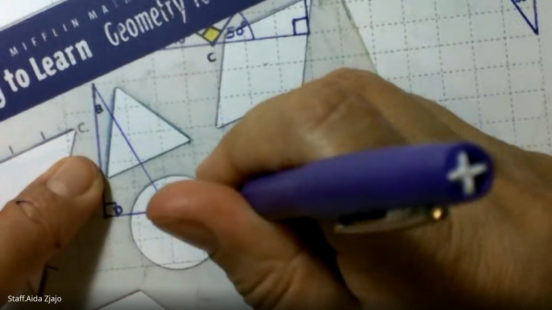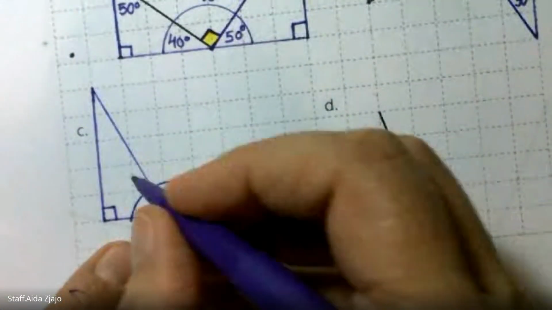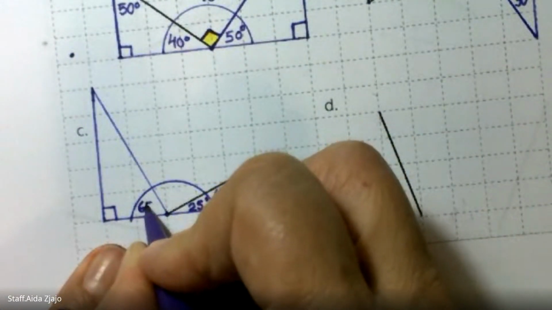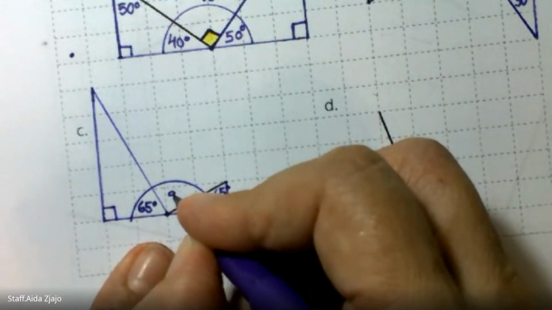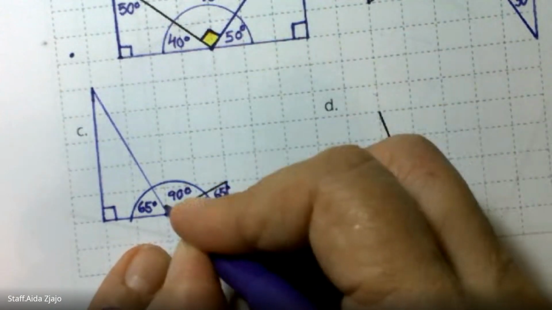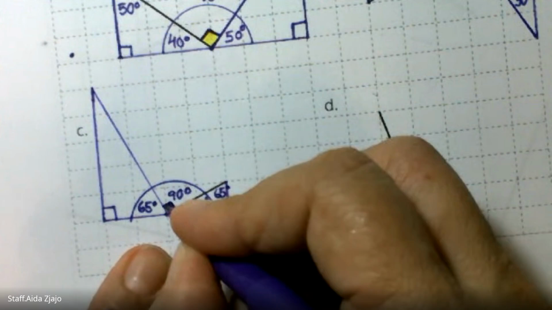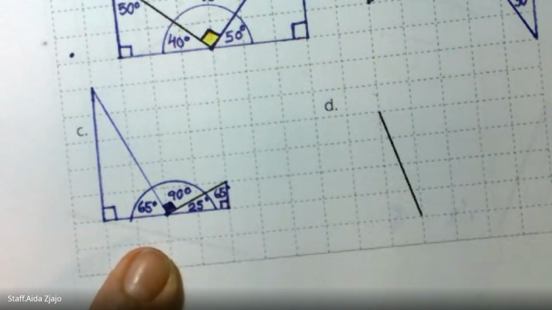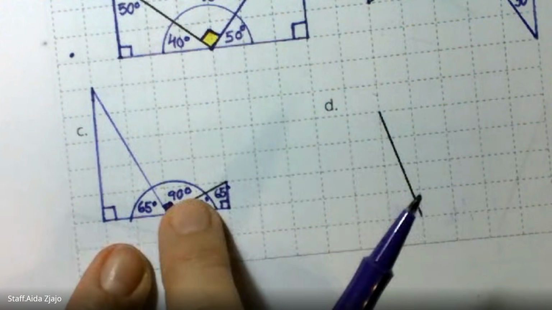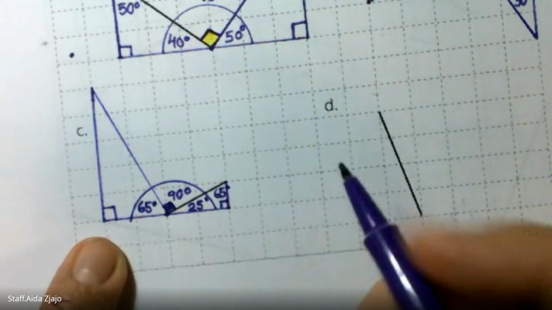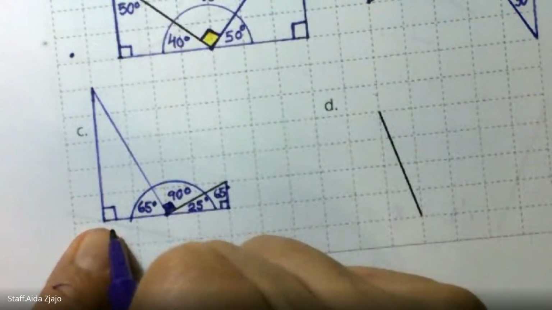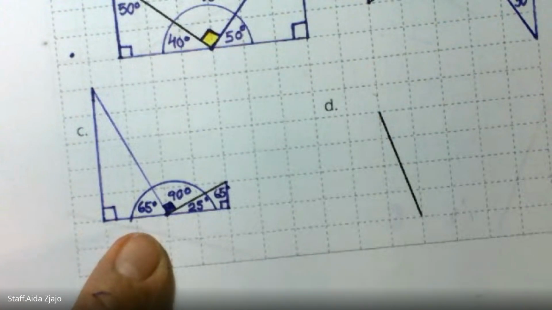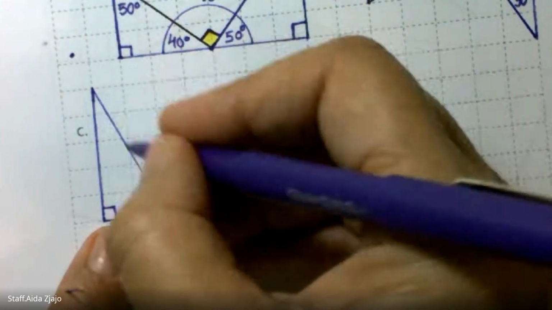So it's going to be 25 degrees, 65 degrees, and then 90 degrees right here. So all together I can make it nice. So that is 180 degrees. Of course, if this is 65 and this is 90, a similar triangle like this one would be, the other side would be 25 degrees.